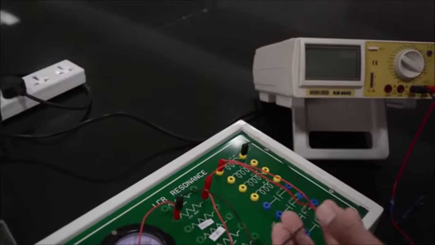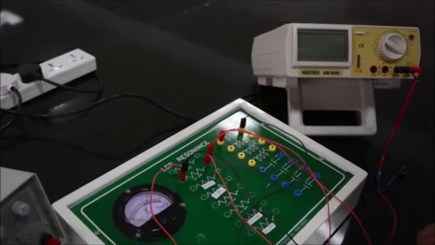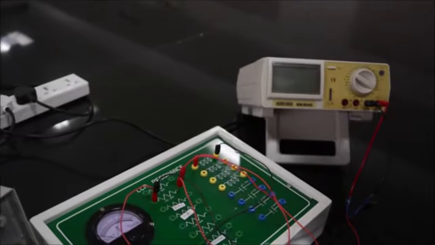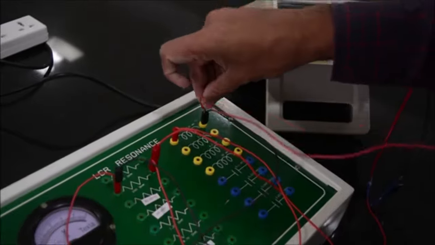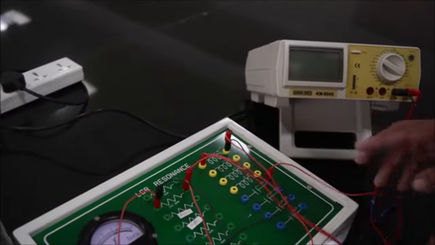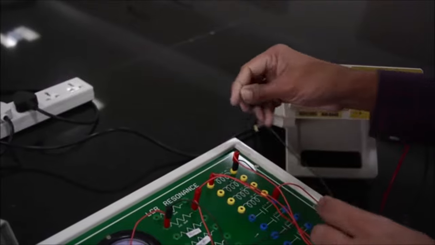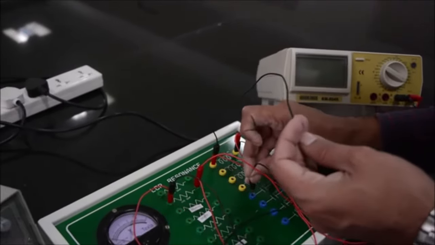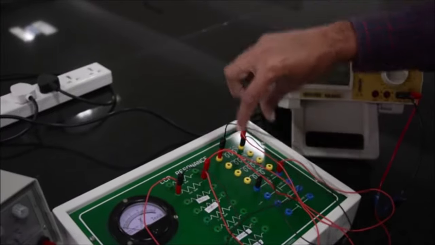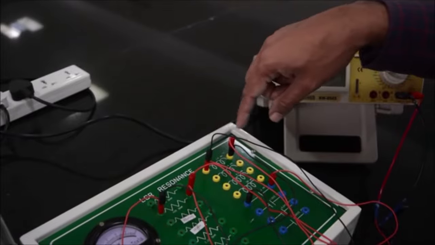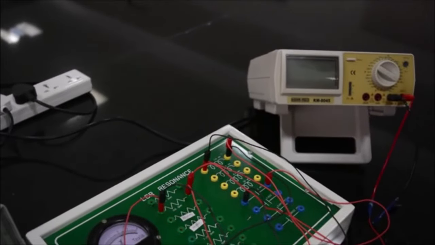Now I have to put C in parallel with this. So what we'll do now is put the capacitor in parallel with the inductor. One end is connected. Let's connect the other end as well. Okay. So now you notice that C is in parallel with L, and the combination is in series with R.